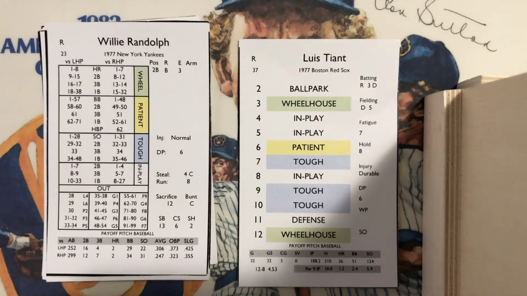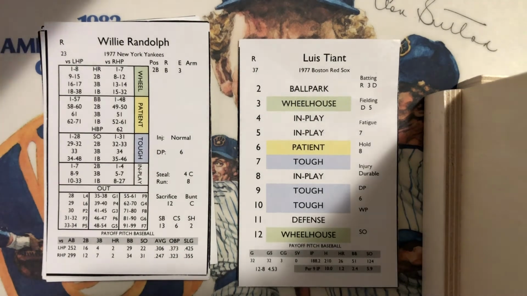Tiant will face Randolph, Dent, and Rivers in the bottom of the 7th. Willie is 0 for 2. And the Red Sox are going to get some action going in their bullpen in case Tiant runs into some 7th inning shenanigans. Boy, they really burned through a lot of people yesterday. It's going to be Jim Willoughby and Mike Paxton throwing in the Red Sox bullpen.